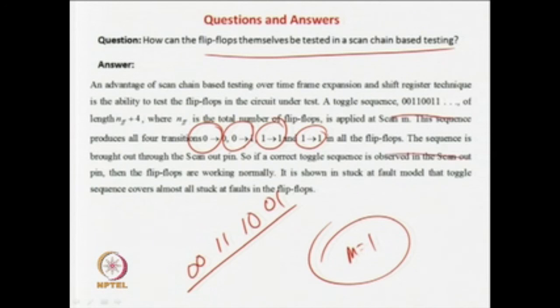So another great advantage of the scan chain is that you can also test the flip flops. In the end, I would emphasize that if there is one of the best designs for testing ever developed, it is the scan chain, because it solved most of the problems related to sequential circuit testing. So with this we come to the end of this module and this lecture.